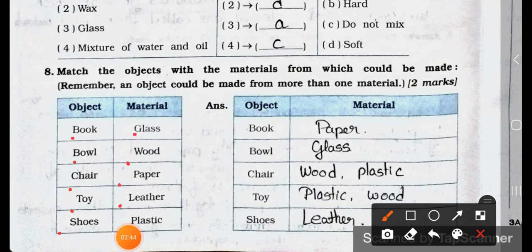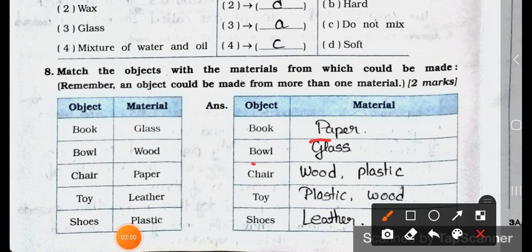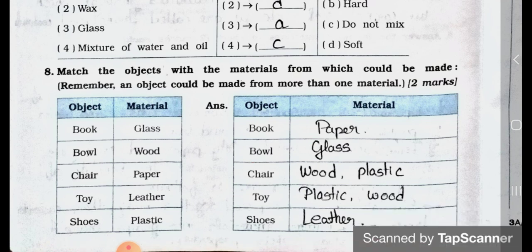Now see the object. Object: book. Book match with the paper. Bowl, it's glass. It's made of glass. Chair, made of wood and plastic. And toy, made of plastic and wood. And shoes, made of leather. Now see the next page.